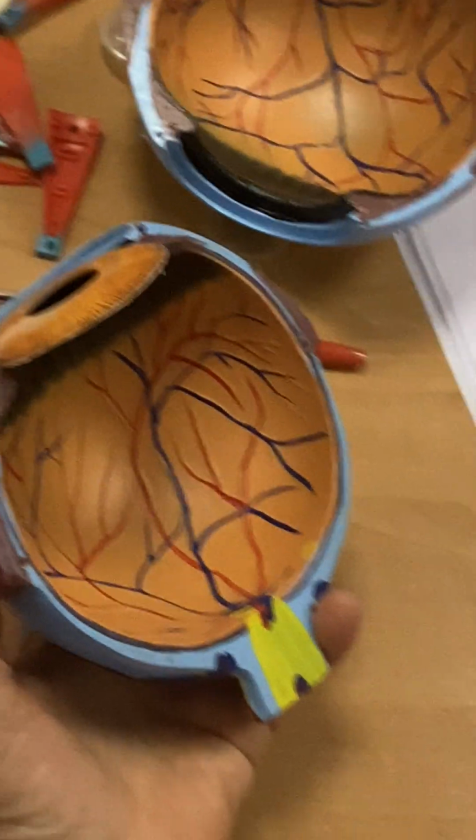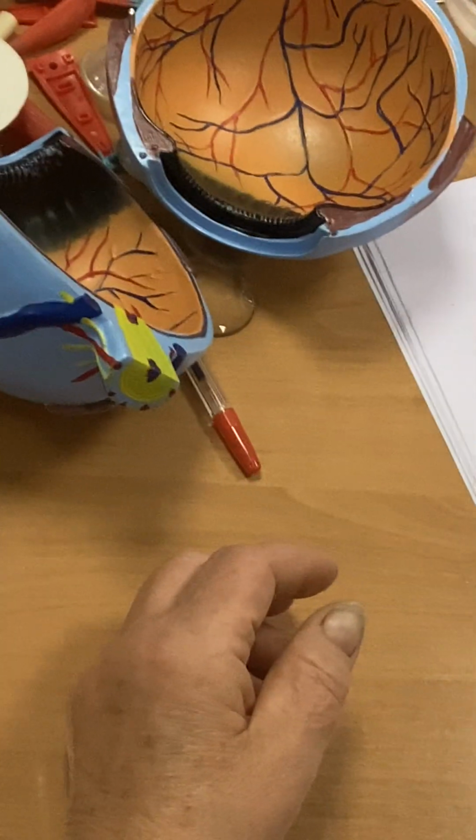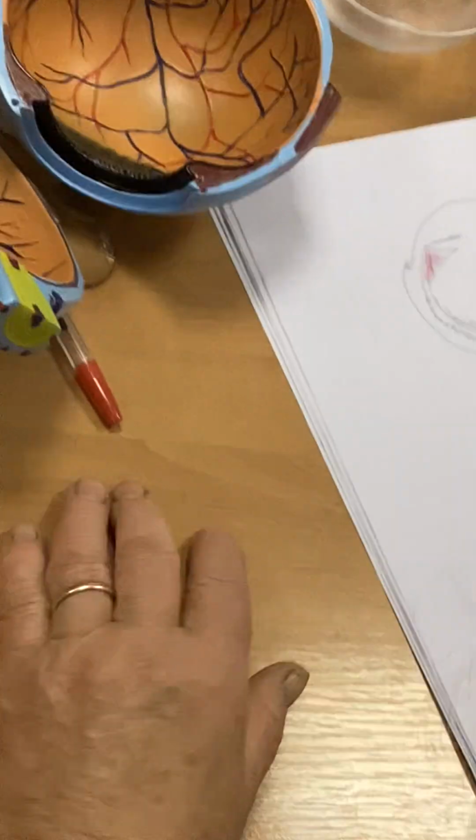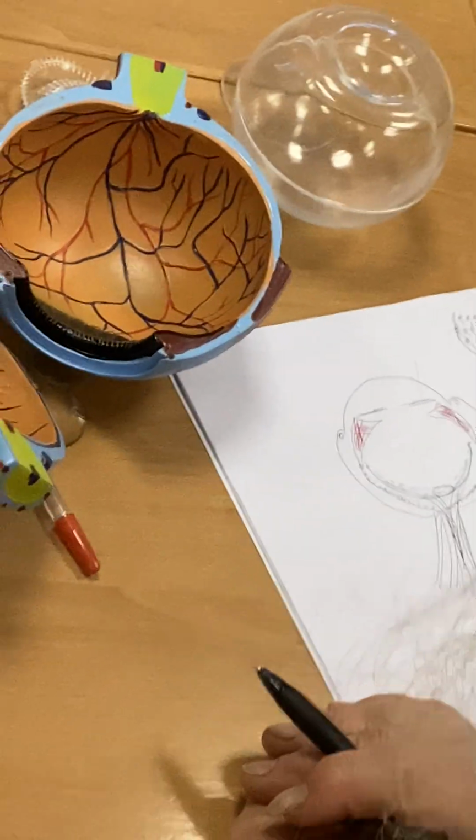This is called the optic disc. The optic disc is the blind point, because if the light comes here, there will be no vision.